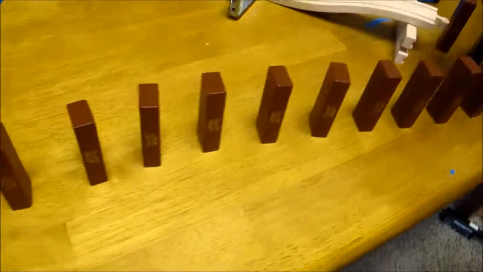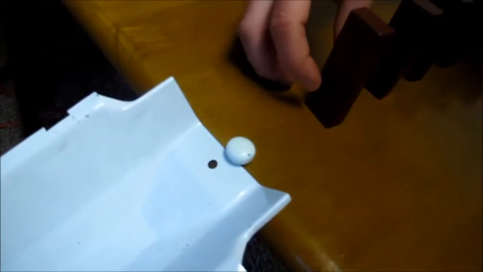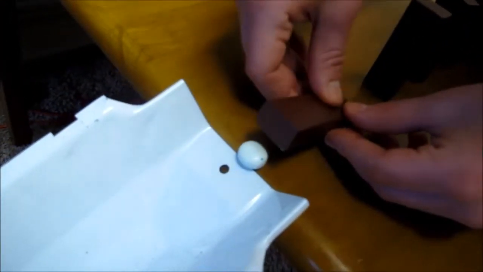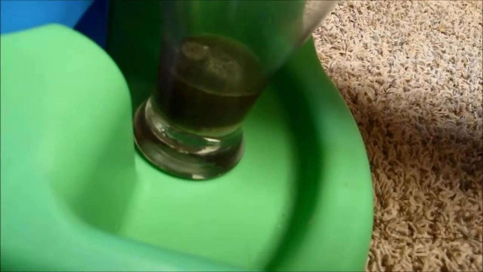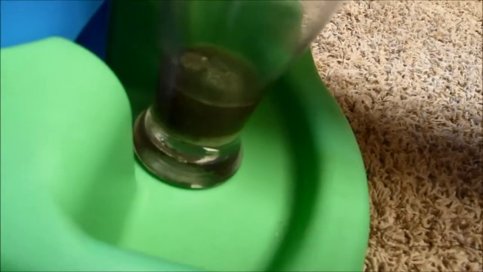Then another set of dominoes falls due to gravitational potential energy converted to kinetic, and it knocks down this Mentos, which falls down this ramp due to gravitational potential energy converted to kinetic, and it falls into that glass of Coke. The Coke is going to fizz because a chemical reaction occurs, which is a conversion of potential energy to chemical.